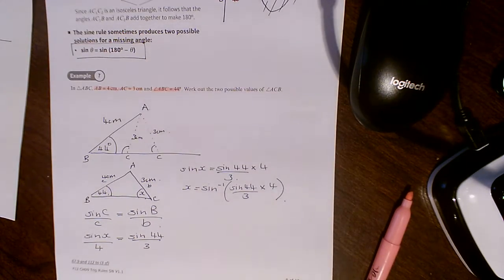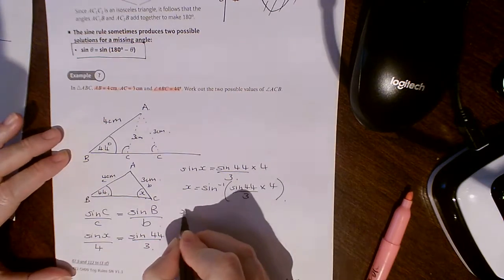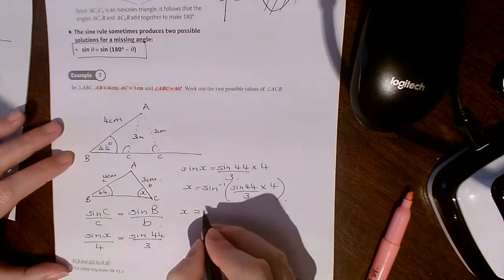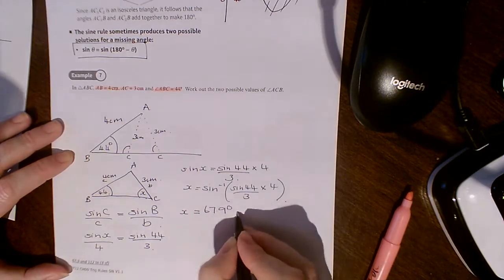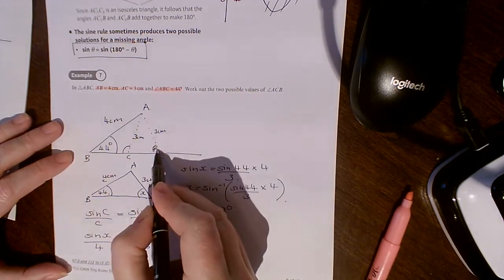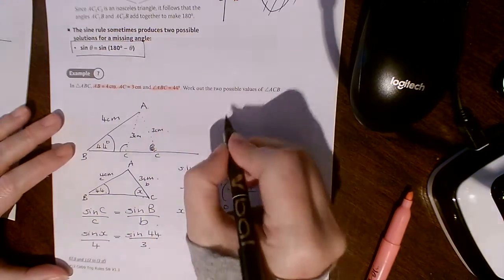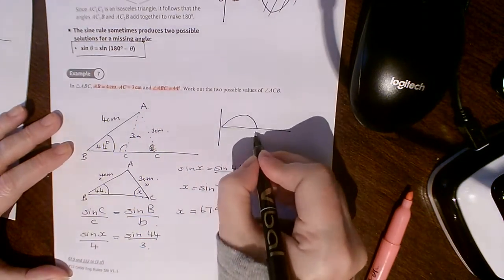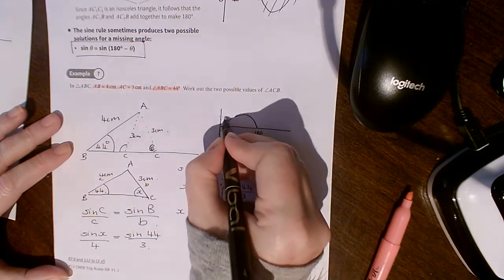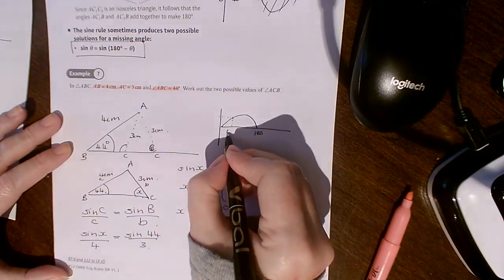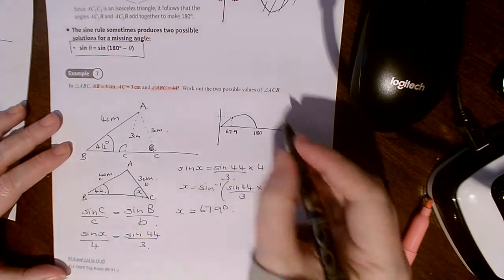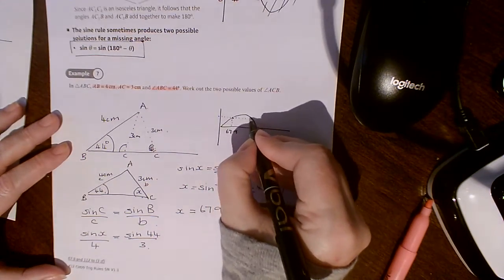Remember that with this, especially people that are doing further maths. It's all degrees at the moment. That gives an answer of 67.9 degrees. So going back to this diagram, that's obviously that angle there. So if we think about the sine graph again, just looking at that bit, if I've got an answer here, which is 67.9, don't worry if you don't understand this bit yet, you'll have more practice on this.